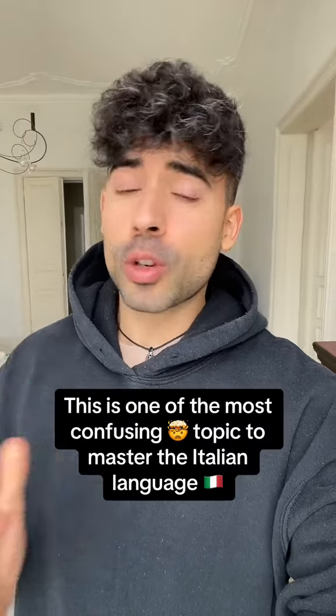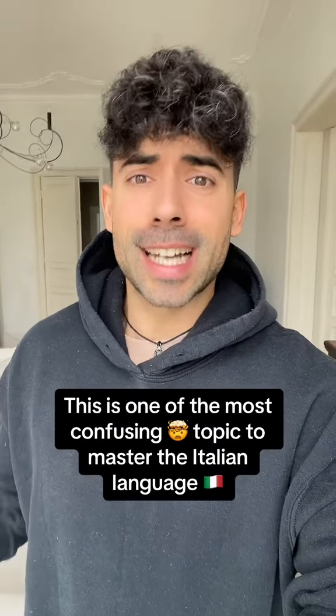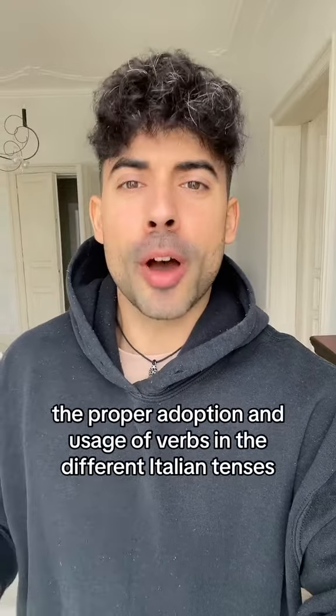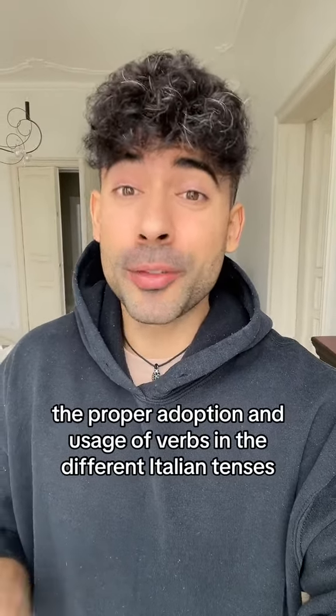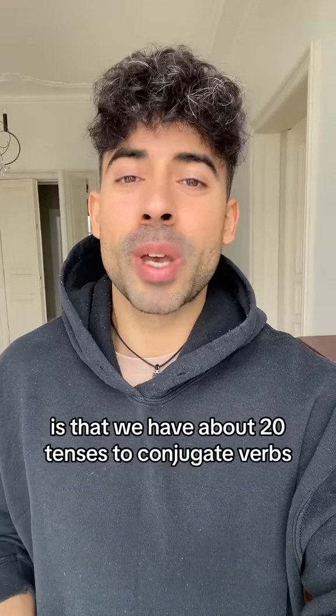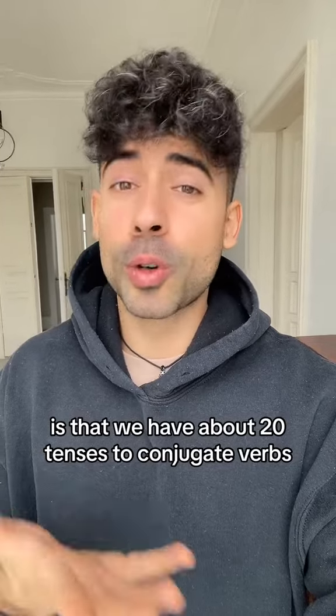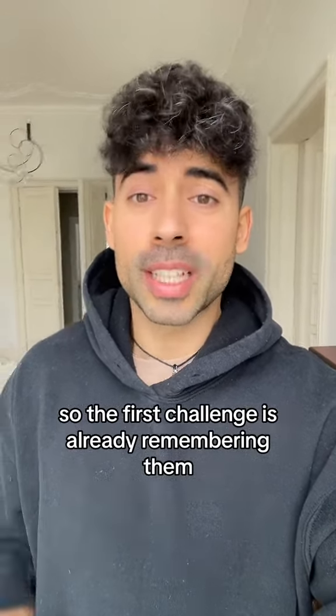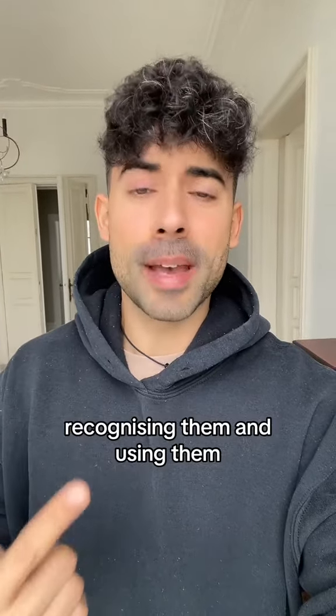This is one of the most confusing topics for mastering the Italian language, and that is the proper adoption and usage of verbs in the different Italian tenses. On one hand, what makes it complex in Italian is that we have about 20 tenses to conjugate verbs. So the first challenge is already remembering them, recognizing them, and using them.